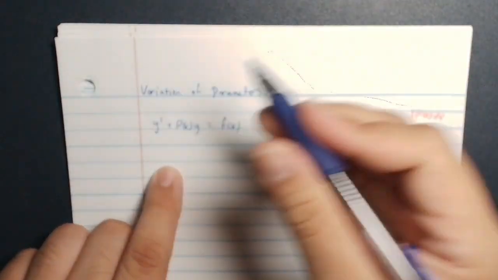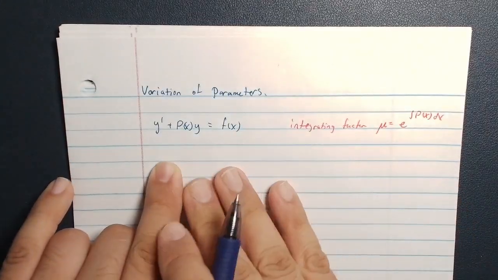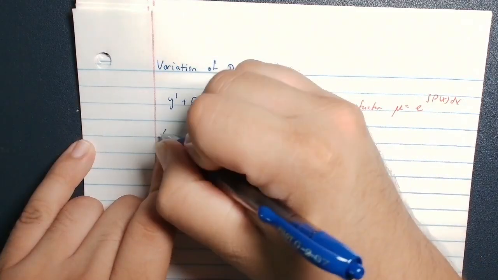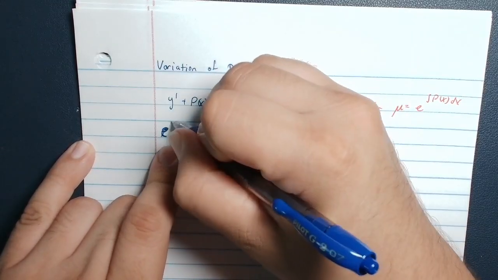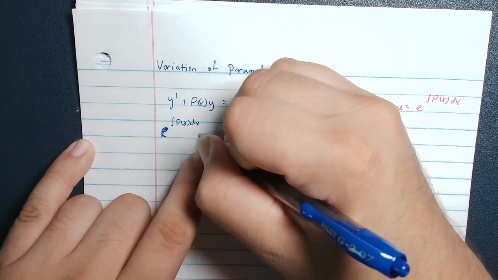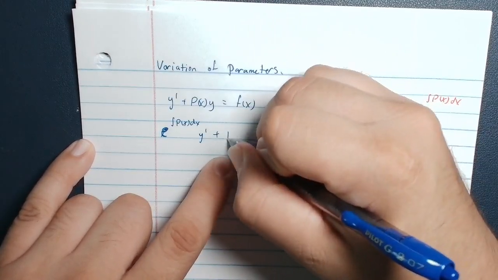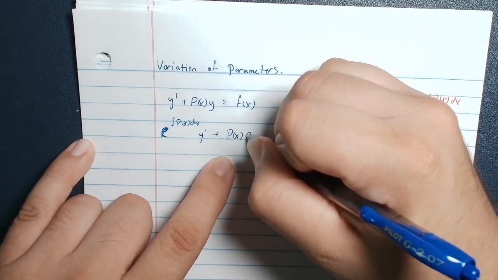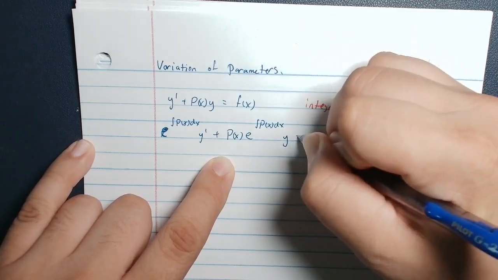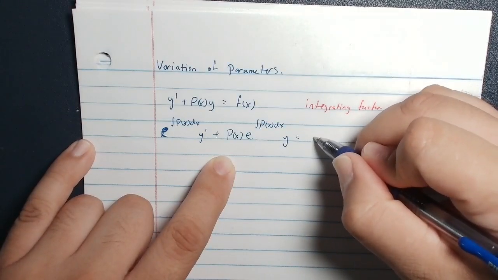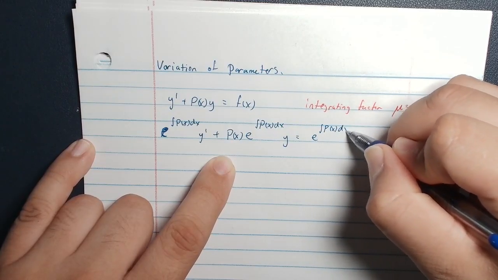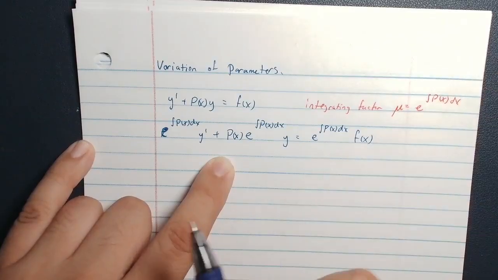And what do we do with it? Well, we multiplied by it. That's why it's called an integrating factor. It's a factor. You multiply by it. So here what we got was mu. In fact, let me not write it as mu. Let me write it in its exponential form. e to the integral p(x) dx times y prime plus p(x) times e to the integral p(x) dx times y equals e to the integral p(x) dx times f(x).